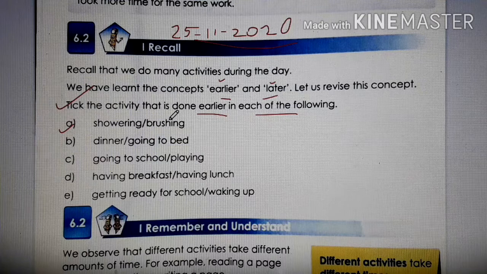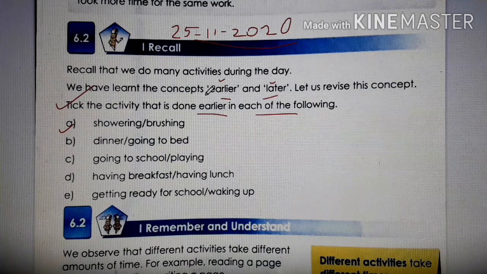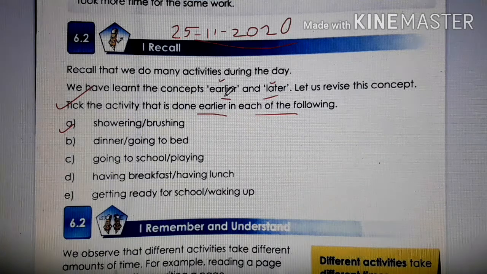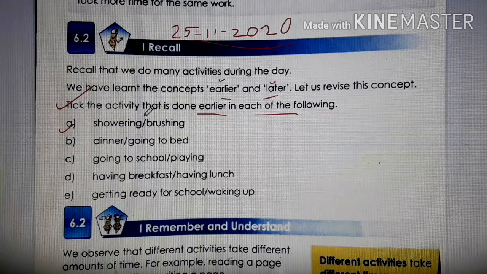Before moving to our new topic, we'll just give a quick recap. Till now, what we have studied in the chapter on time is about the words earlier, later and shortly. Earlier means before. Later means after, and shortly means soon. Children, you can see on page number 18 of your textbook there is an activity. Take the activity that is done earlier in each of the following.